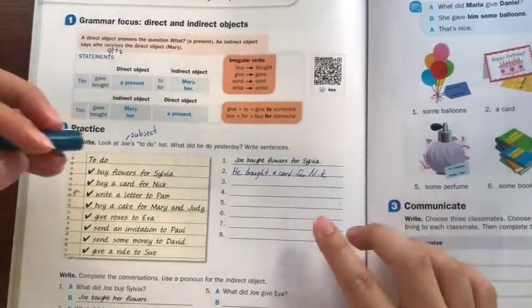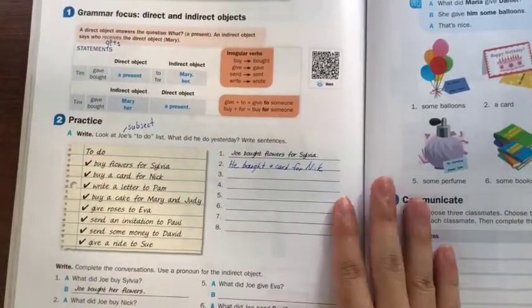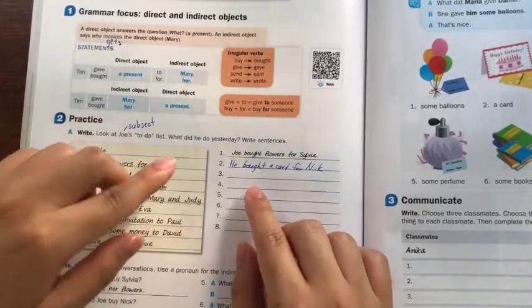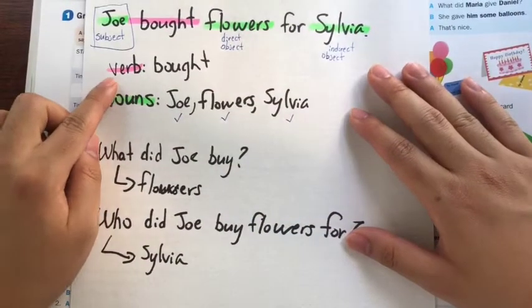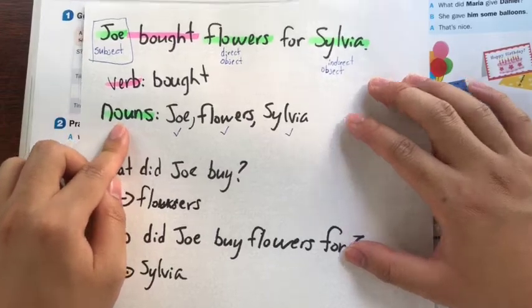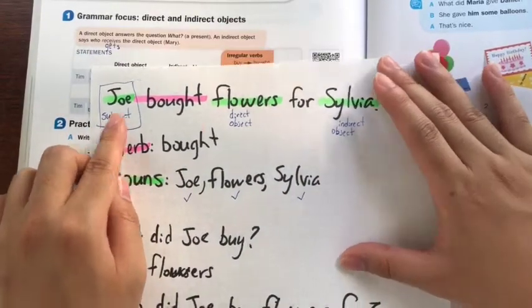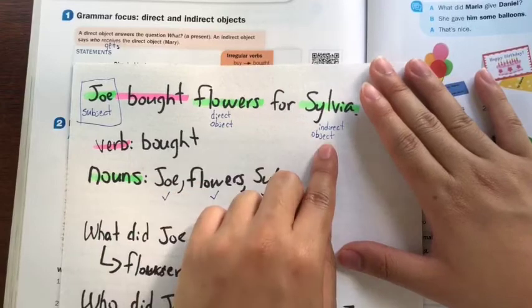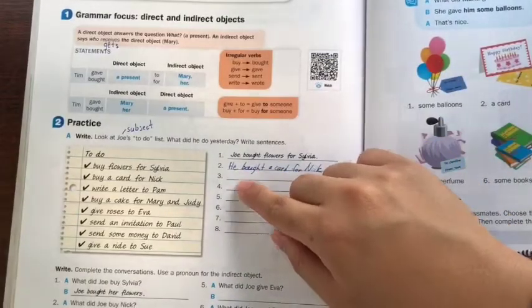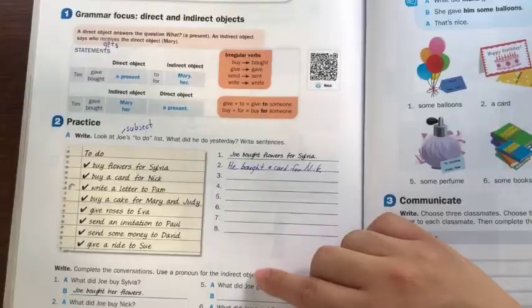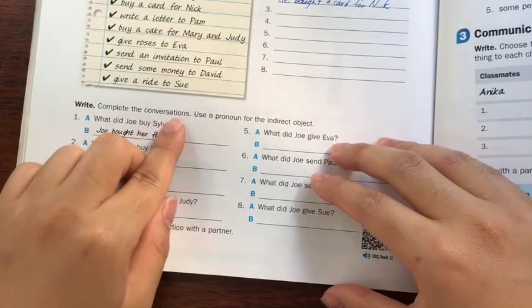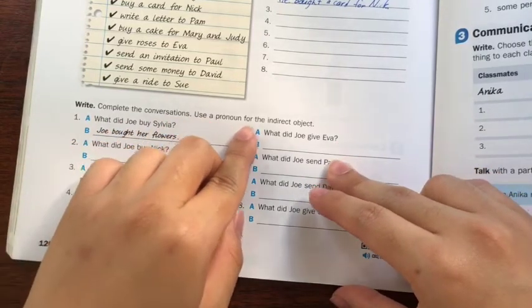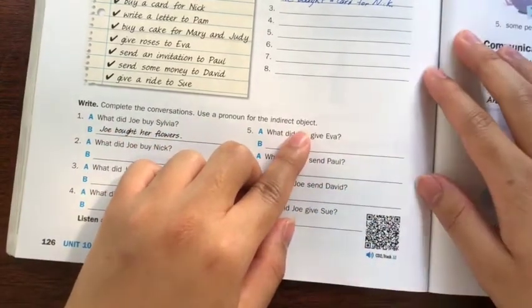Okay, so I want you to finish all of the questions here, and I want you to identify the verb. I lost my paper. I want you to identify the verb, all of the nouns, and then identify the subject, the direct object, and the indirect object for number 2 to number 8. Okay, so now at the bottom we have complete the conversations. Use a pronoun for the indirect object.